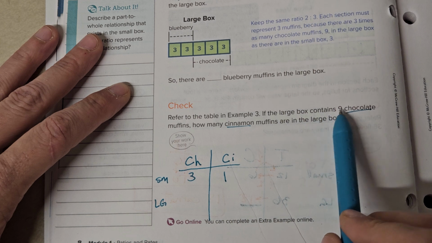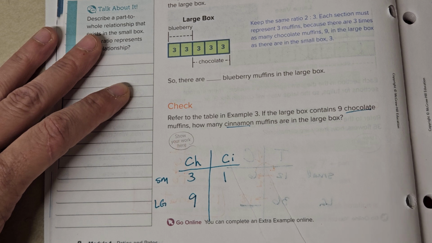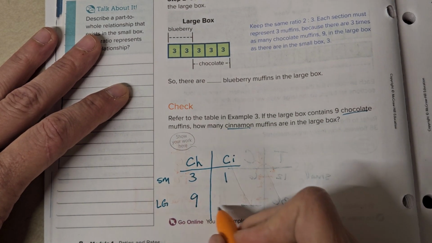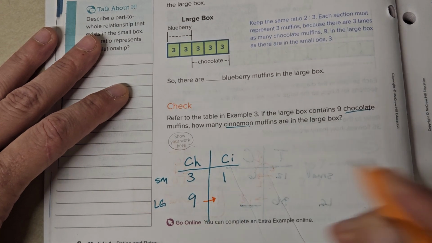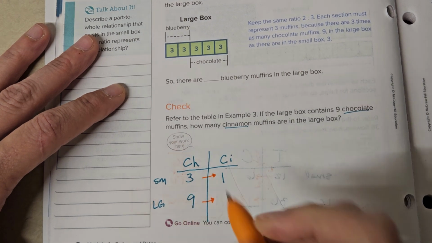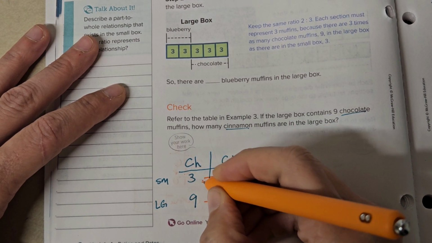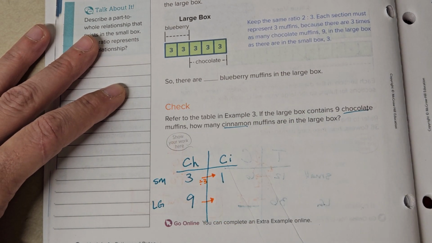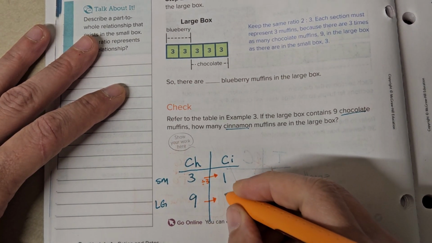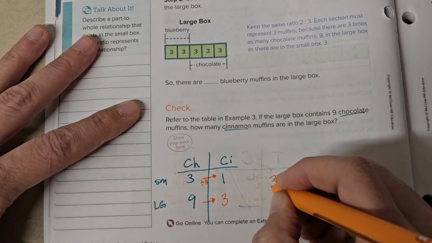And now back to the question's information. If the large box contains 9 chocolate muffins, chocolate large 9. How many will be cinnamon? So find your relationship. Here's something I know. Here's what I don't know. So this relationship here would be ideal. So look up at our known information. How can you get from 3 to 1? Remember, you can't add or subtract. How do you get from 3 to 1? Yeah, divide by 3. So down here, we would also divide by 3. I'm going to show you another way in a minute, but let's just stay with this way. 9 divided by 3 is 3. 3 cinnamon.